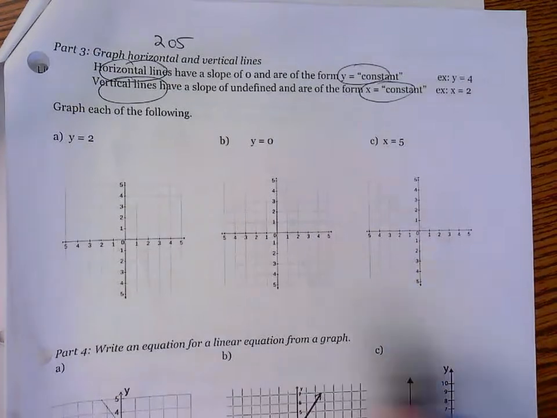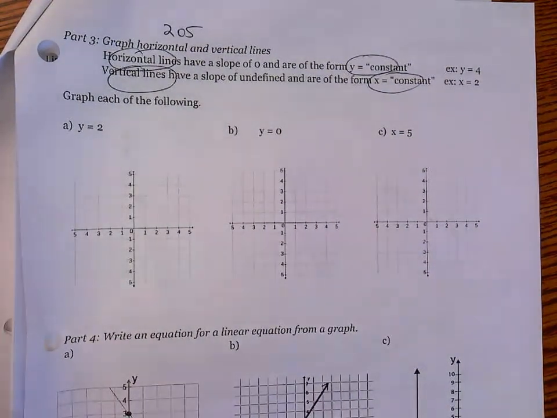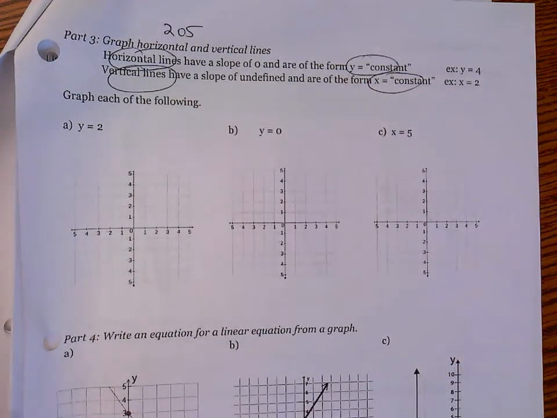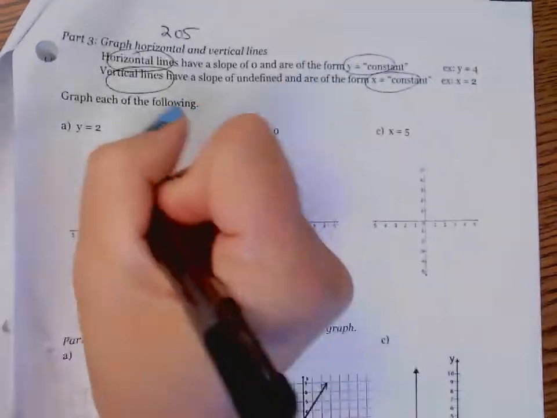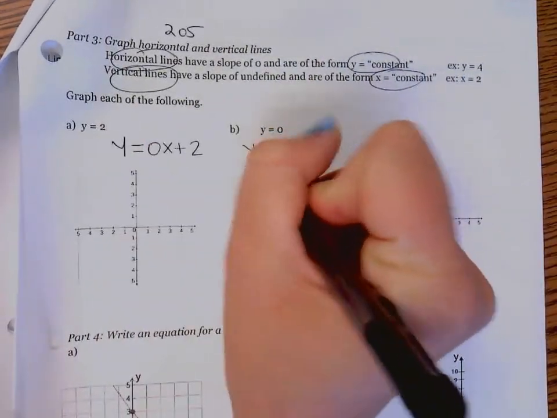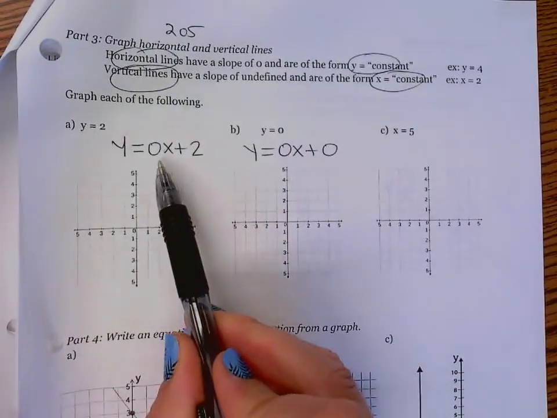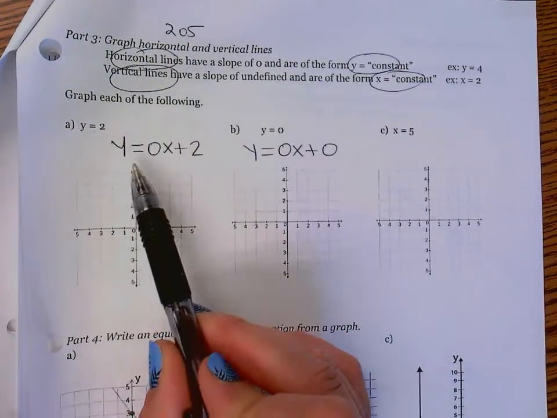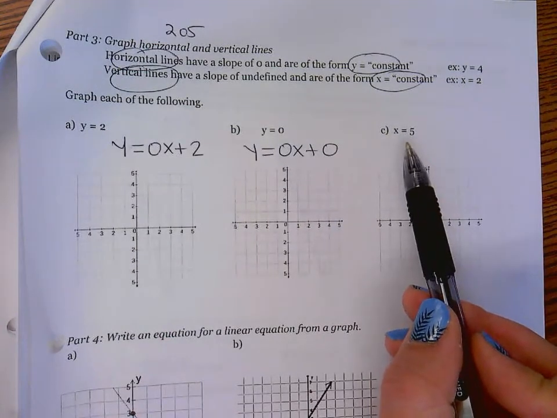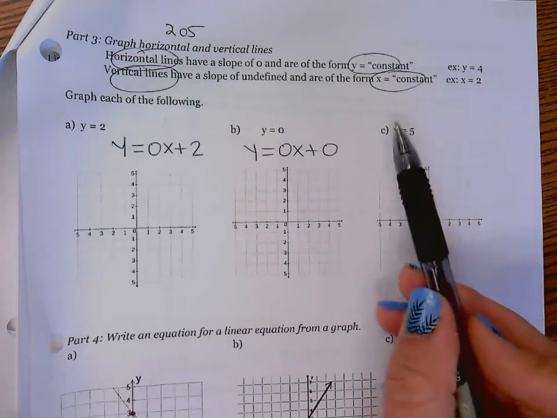So I just gave you a few examples down below. This is something that tends to be tricky for students because they're trying to memorize this as a rule. These are y equals. So I could rewrite this y equals 0x plus 2, or y equals 0x plus 0. So I can see that the slope of these lines is 0. If I've got an x equals, this is just undefined. I can't put that in slope-intercept form because I don't have a y equals.